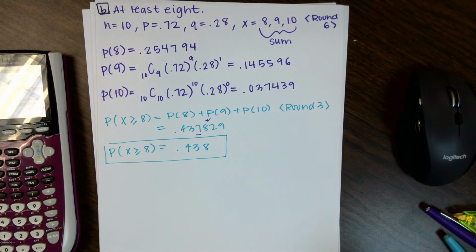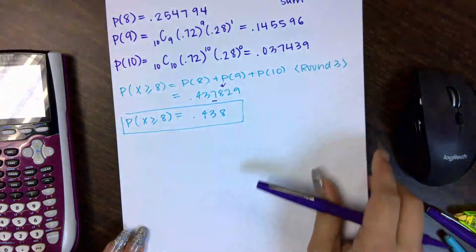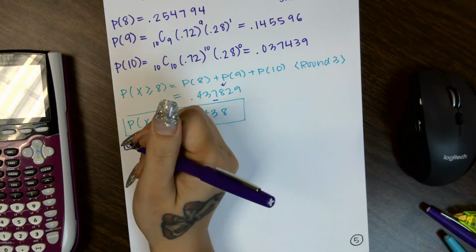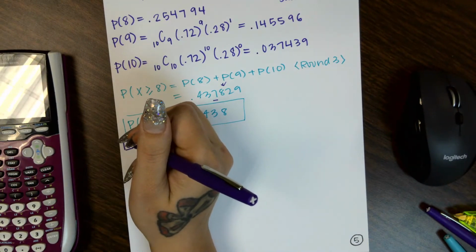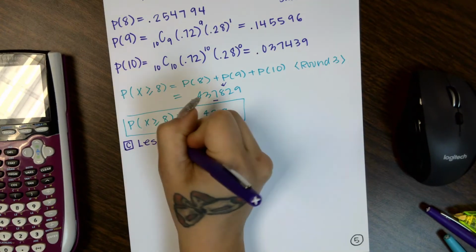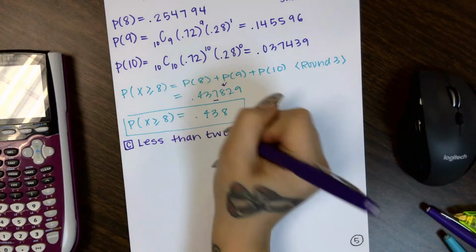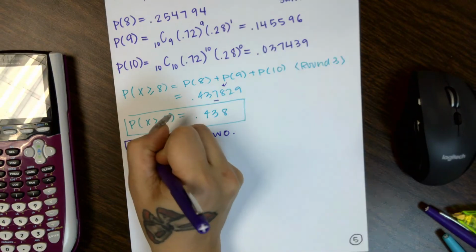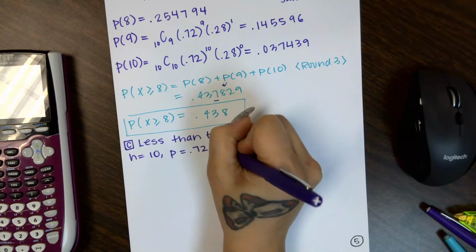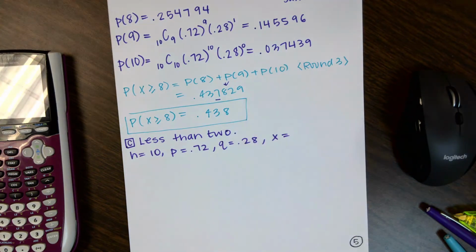Now let's do part C. What does part C say? Less than 2, I believe. Okay, what's my N? What's my P? What's my Q? And what's my X? Less than 2.